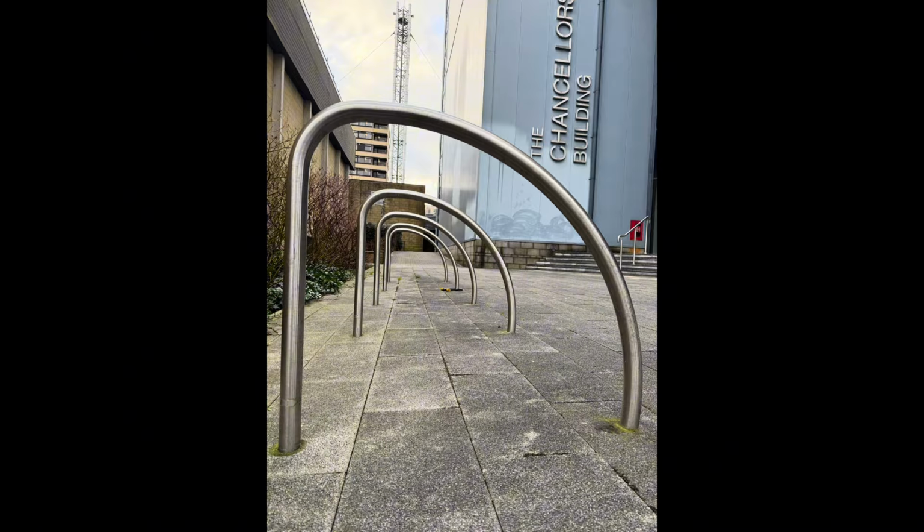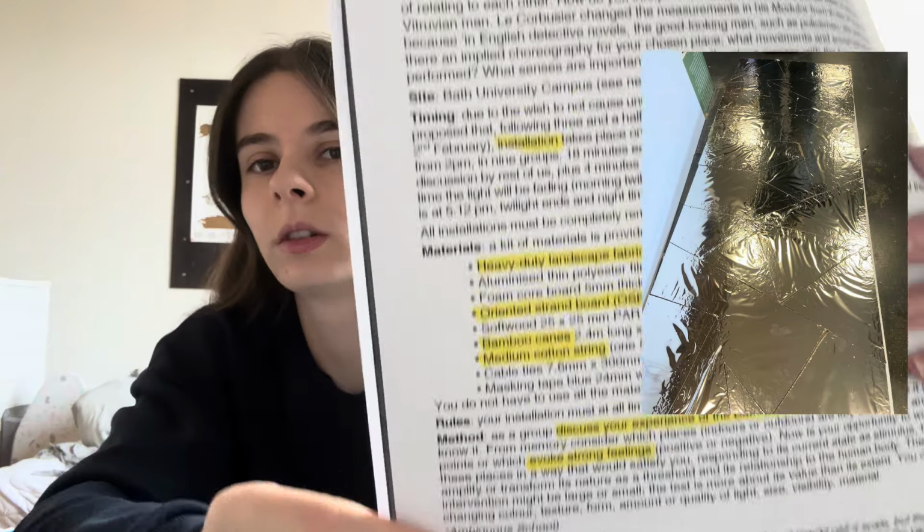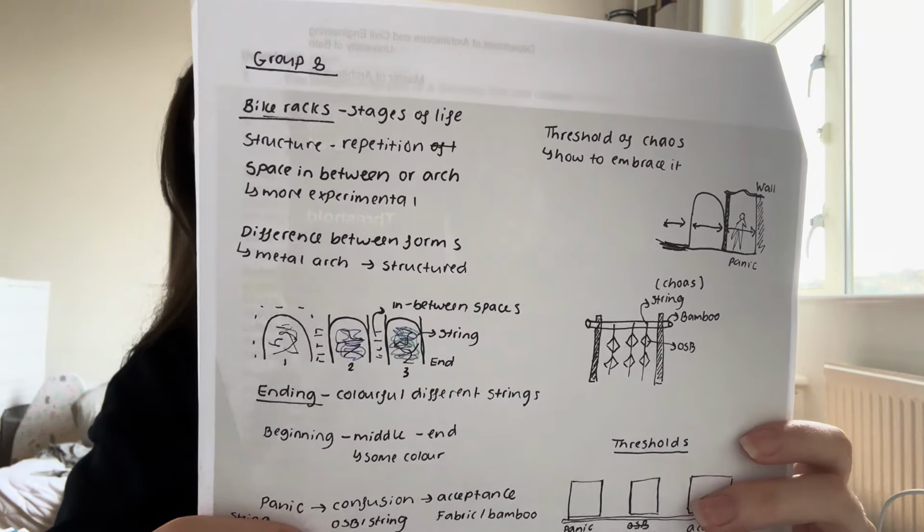We were given a few rules. We were mainly put into groups of 4. Based on that, we had a series of materials that we could use, ranging from fabric, OSB board, string, things like that. And then we had to develop the drawing, so we did some early sketches.